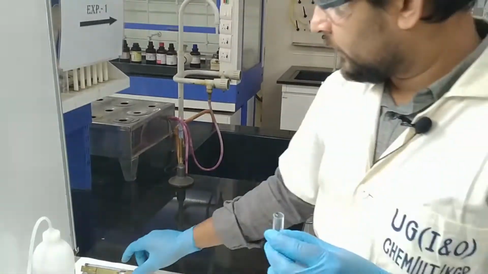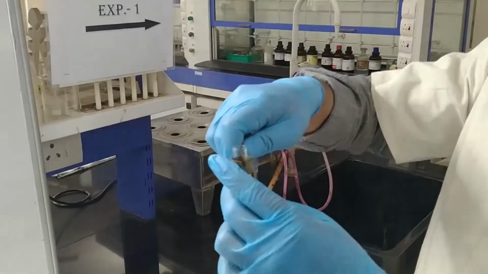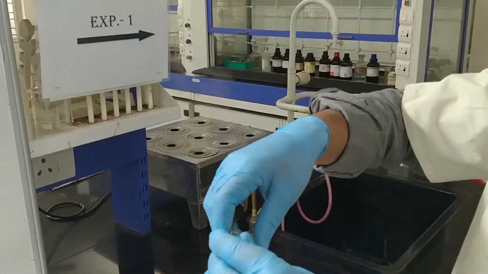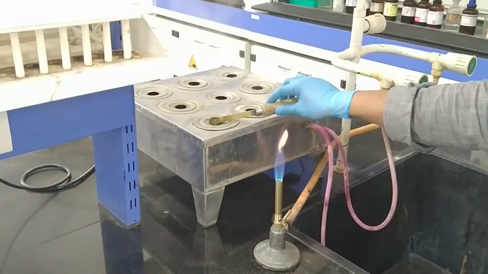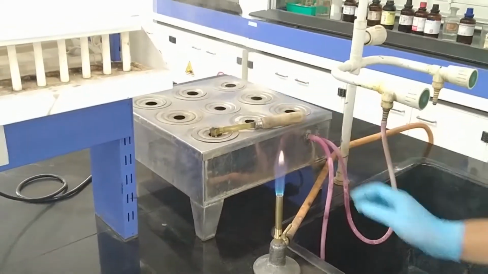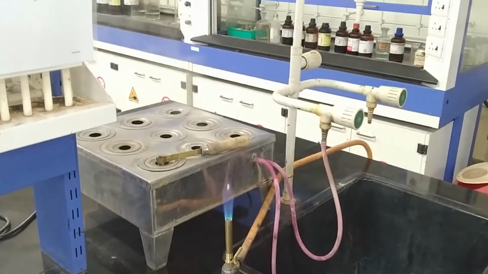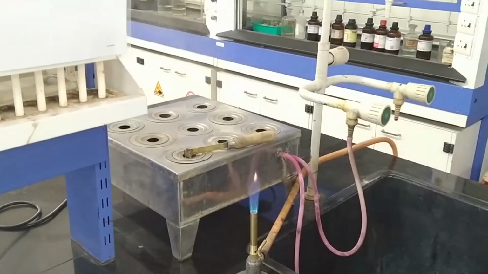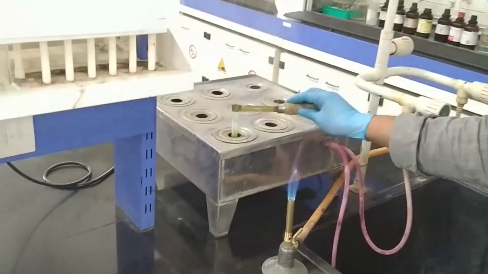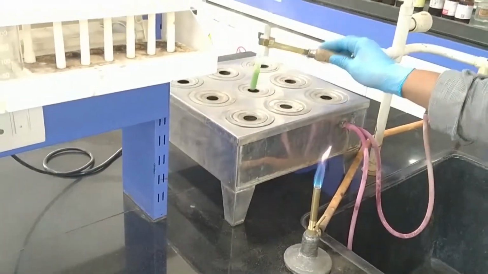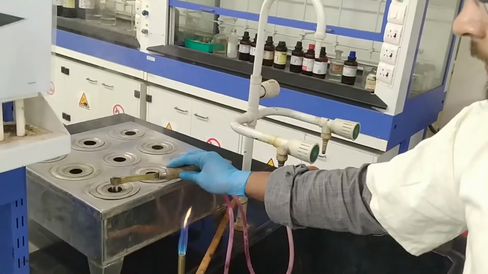Now, using the test tube holder, I just put this one inside the hot water bath, and after putting it inside the hot water bath we have to wait some minutes. So just check this one whether it's coming or not. Some coloration appears, you can see. Let this one heat a little bit more.